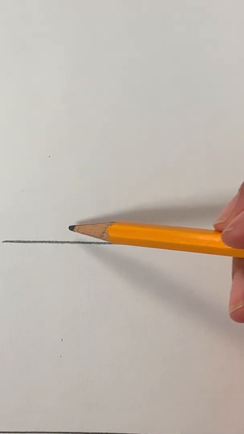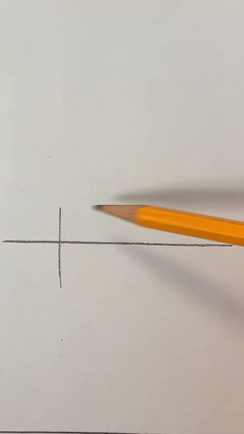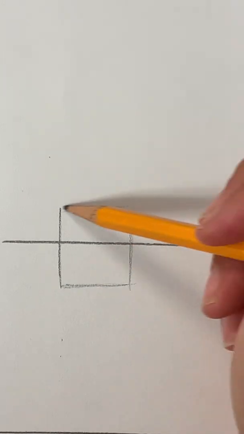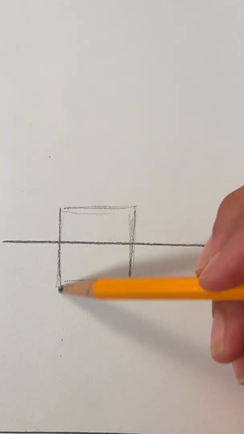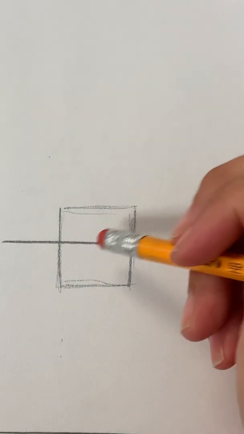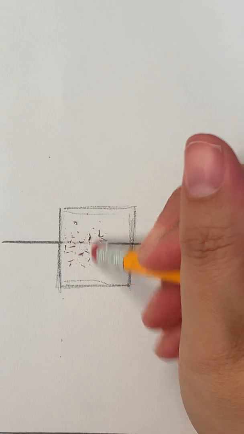Okay, we're going to look at the difference between 1-point perspective and 2-point perspective. 1-point perspective, if I were to draw a cube, I would start with a square, and I would make 1 point on the horizon line. I'm going to erase this because you cannot see through my square.